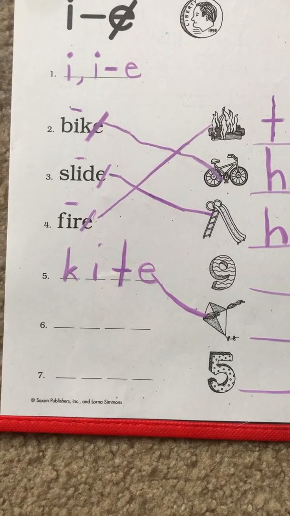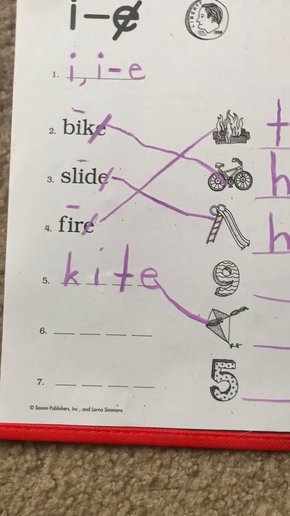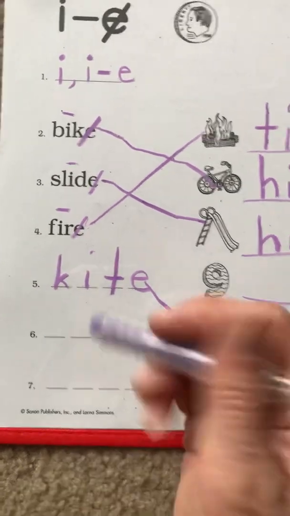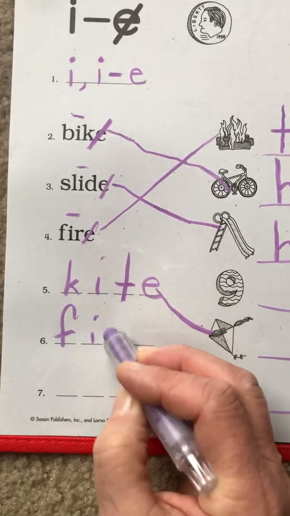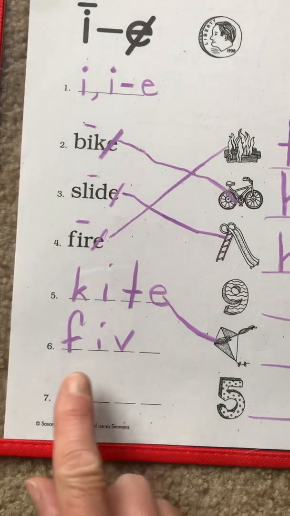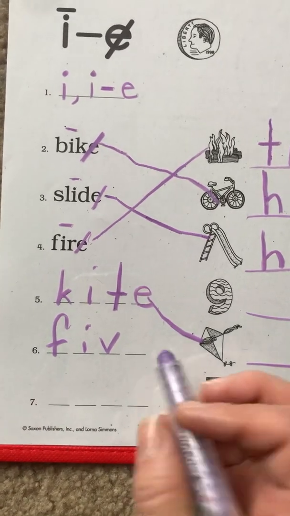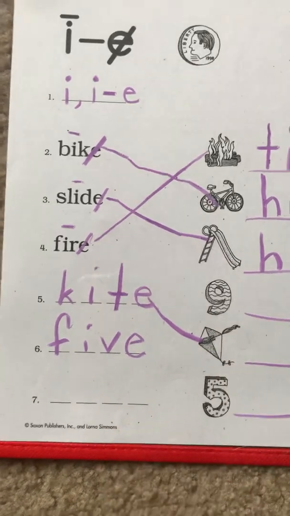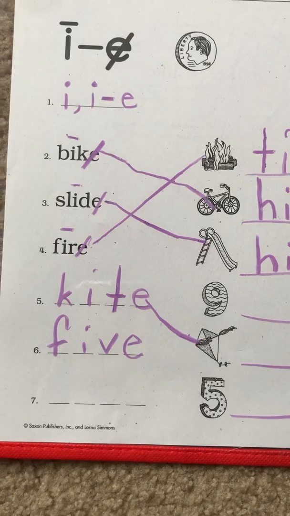5. Sound it out and write the letters that spell it. F, I, V. Can we stop here? No, it would be fiv. Fiv is not a word. We must have our sneaky E there to make it 5.